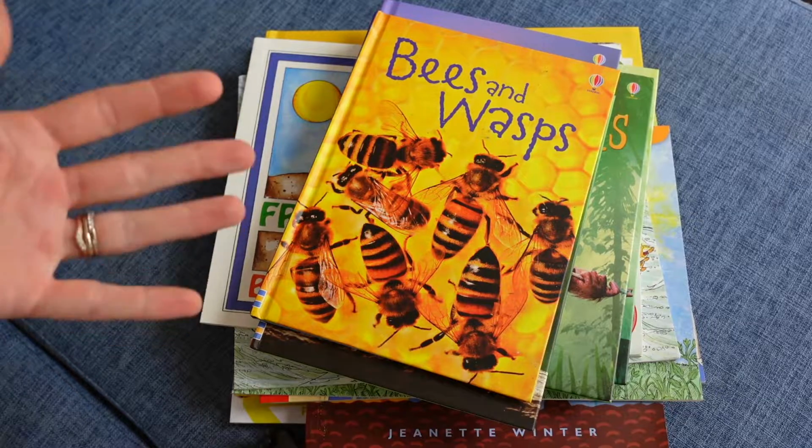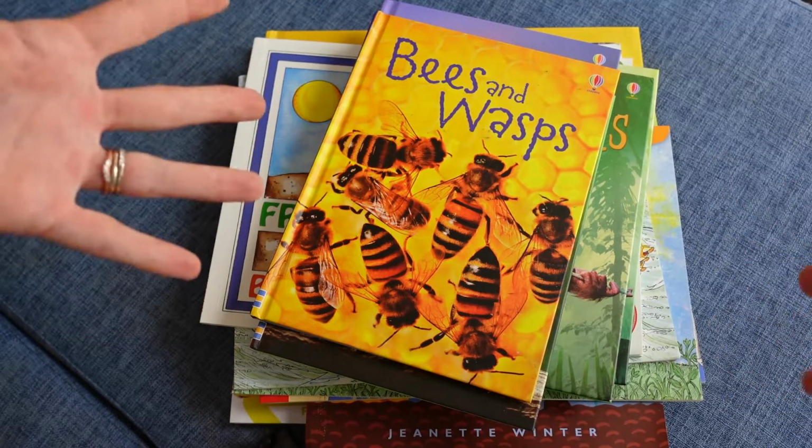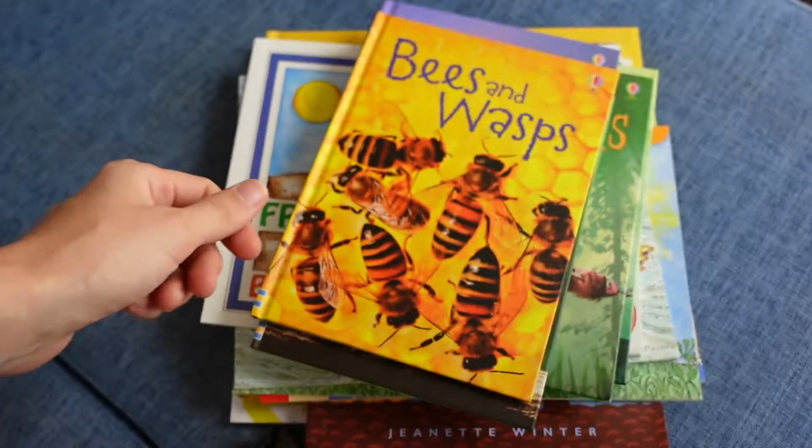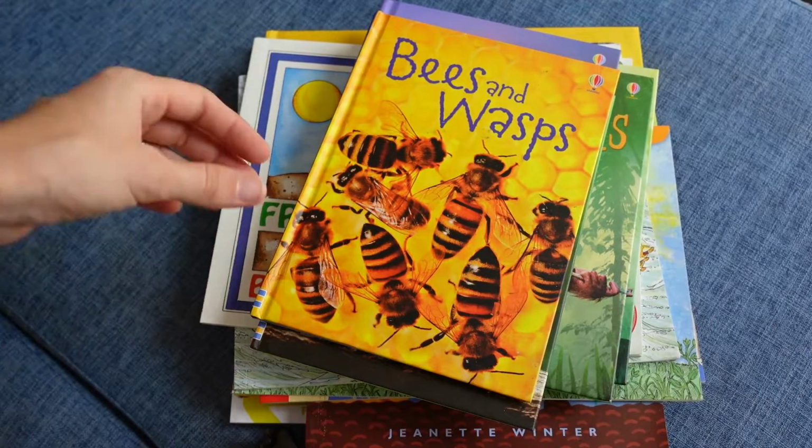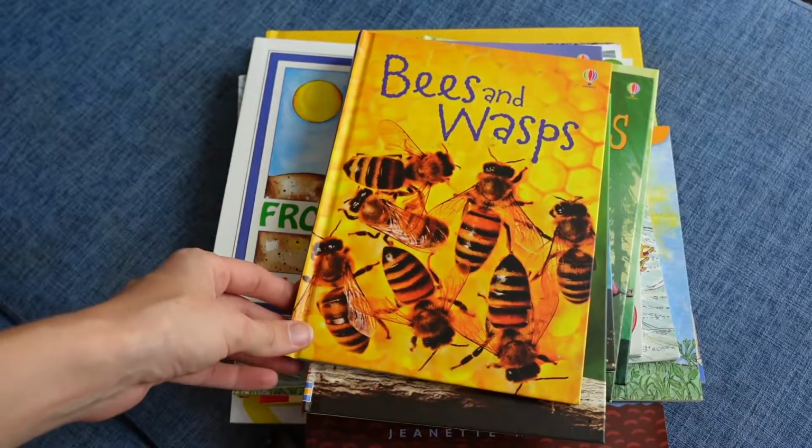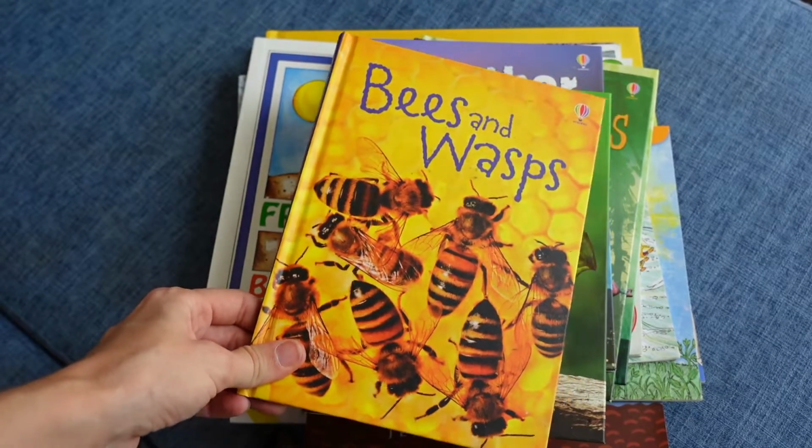So I feel like the different elements of this are fairly light, but they blend together to make a fairly robust kindergarten science program, and one that I'm looking forward to using. So let's look at what the books are.